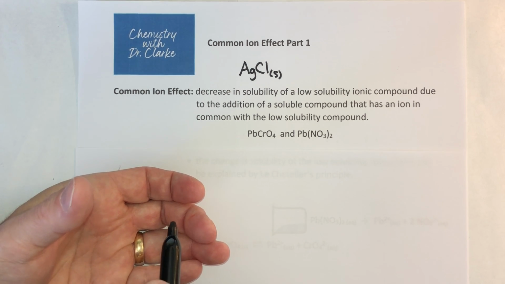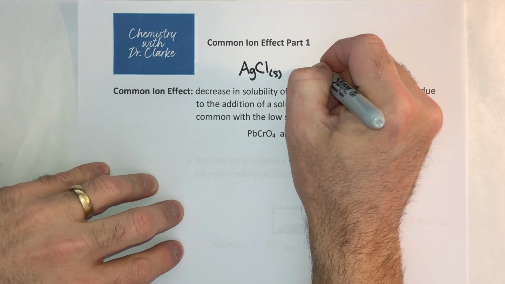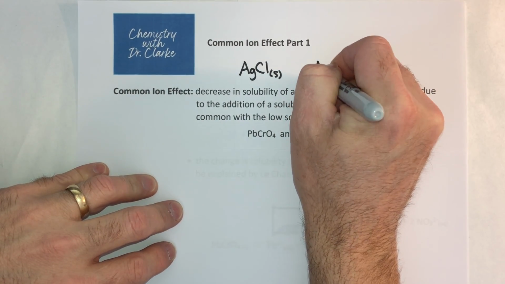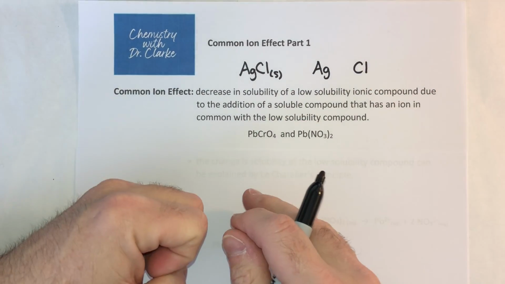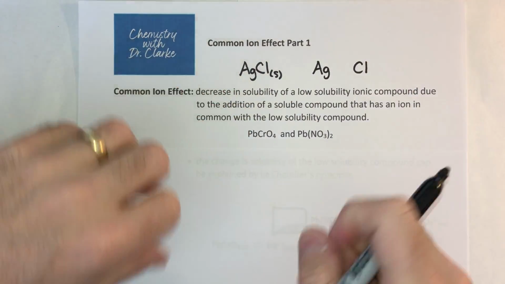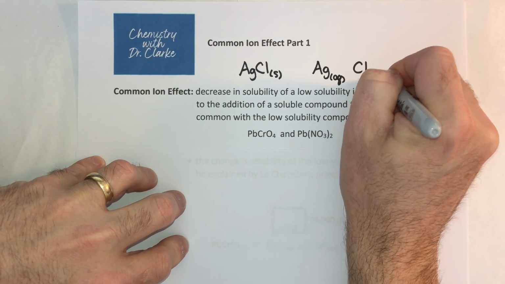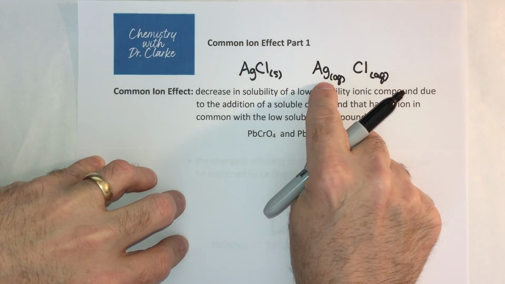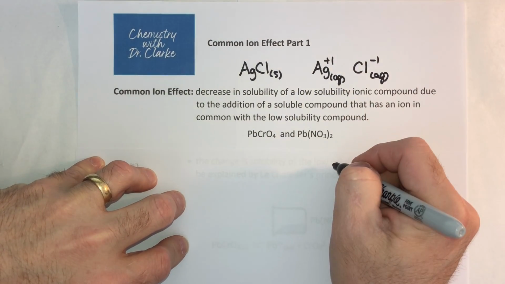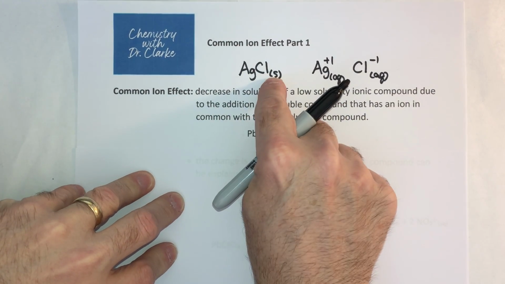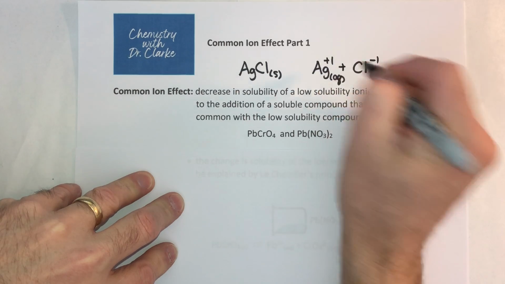But a very small amount of it will break up and dissolve. So a very small amount of it will break up to give you silvers and chlorides. Now, when they break up and they start mixing with the water, these would both be aqueous. The charge on a silver is 1 plus. The charge on a chloride is 1 minus. And if you break up one silver chloride, you would get 1 silver and 1 chloride.